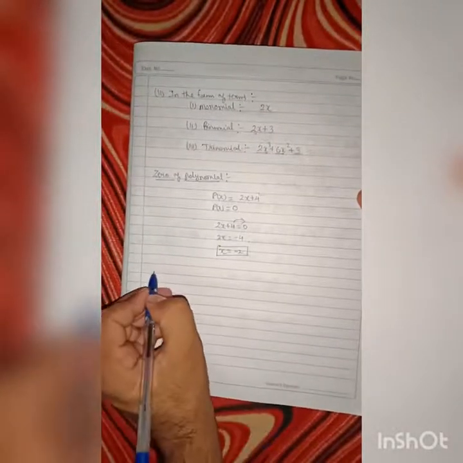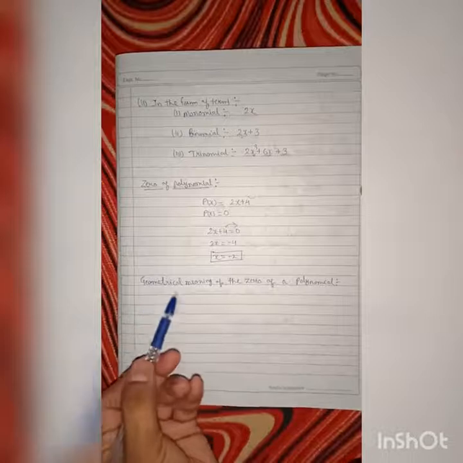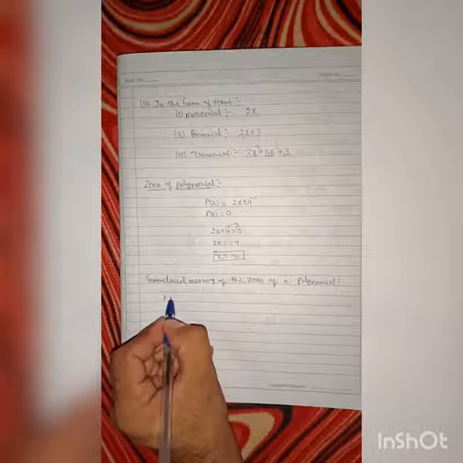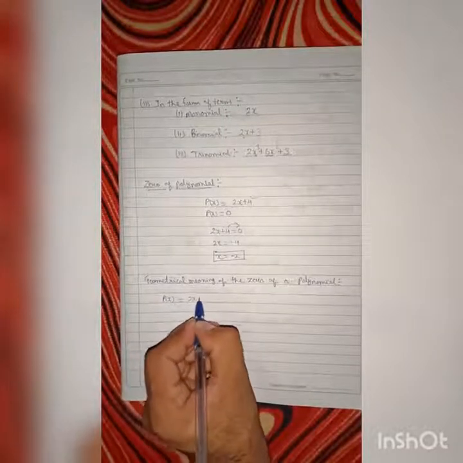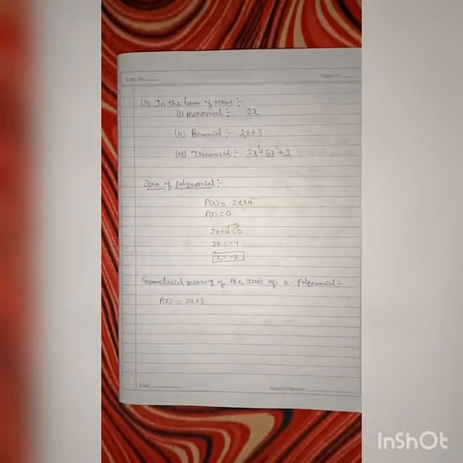Now next point is geometrical meaning of the zero of a polynomial. In 9th class you have studied how to represent an equation geometrically. Means like you have given an equation, suppose p(x) equals to 2x plus 3, and you are being asked to represent the equation on graph. So you all know how to solve it, in ninth class you have done.